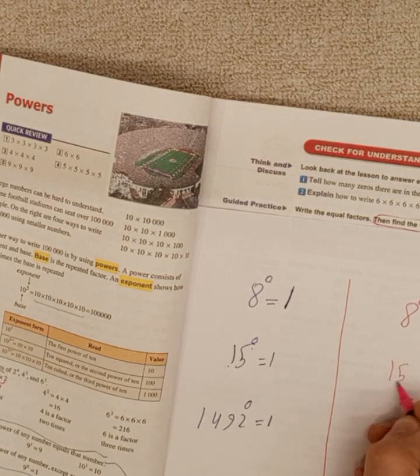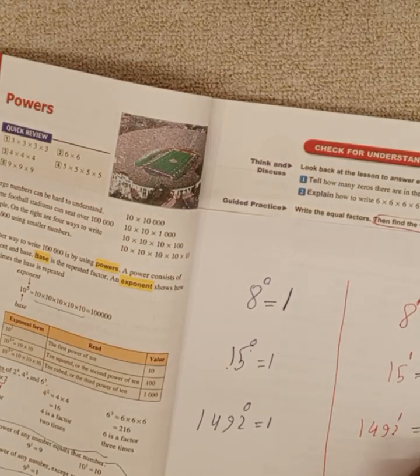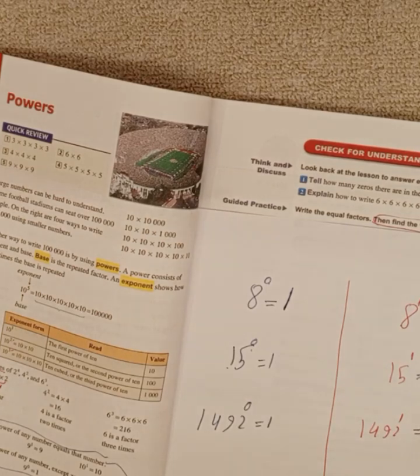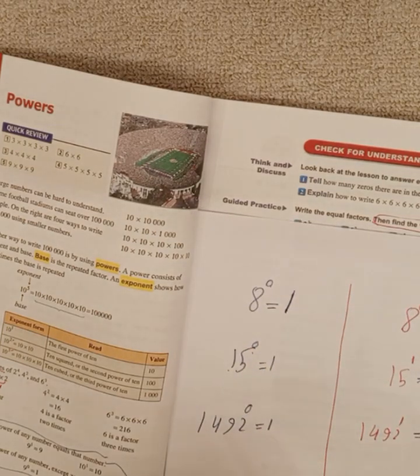Let's say 15. If our exponent is 1, the answer is equal to the base, 15. Let's say 1492. If the exponent is 1, the answer is going to be itself, 1492, right? Do not forget, if our exponent is 0, the answer is directly going to be 1. But if our exponent is 1, the answer is going to be the base.